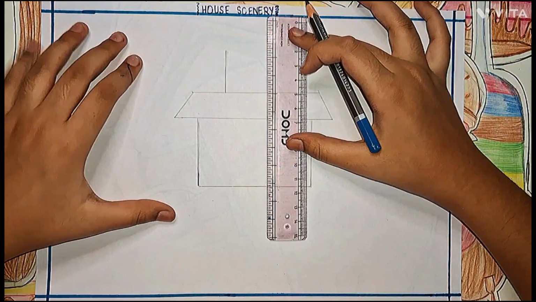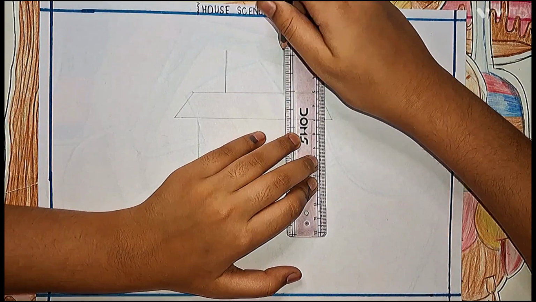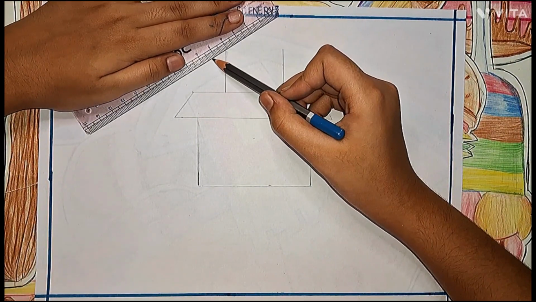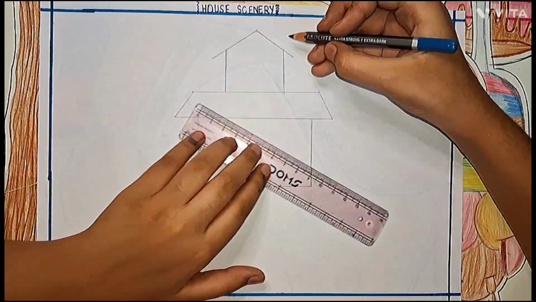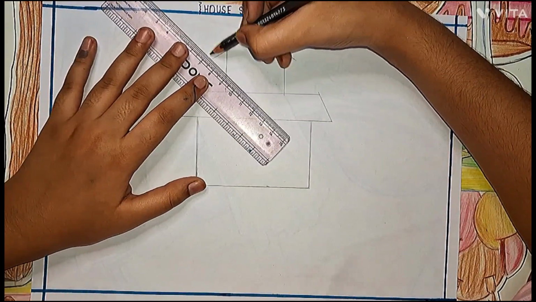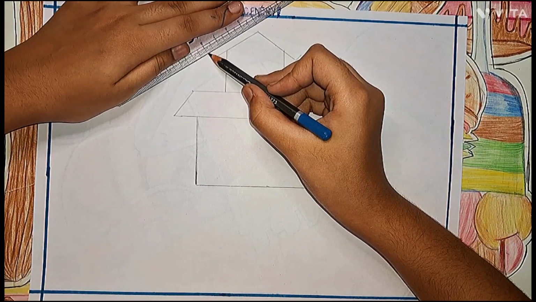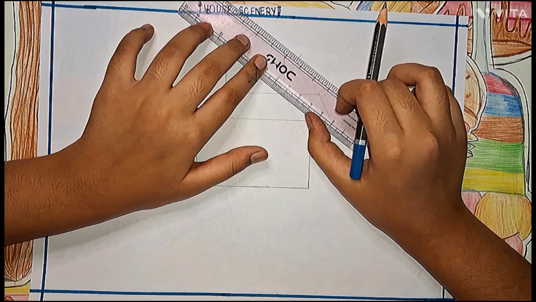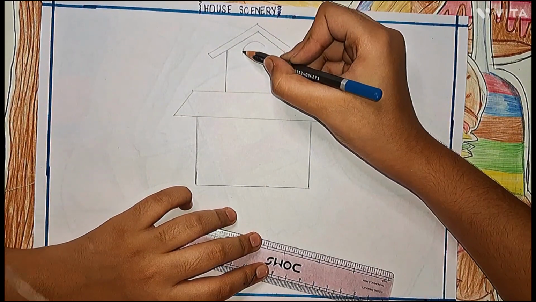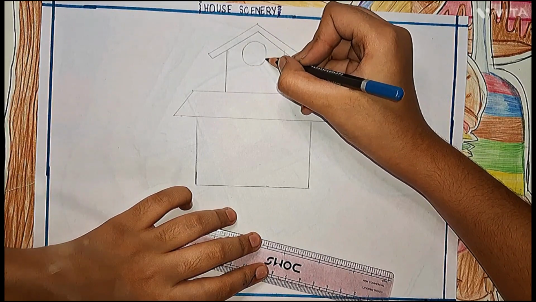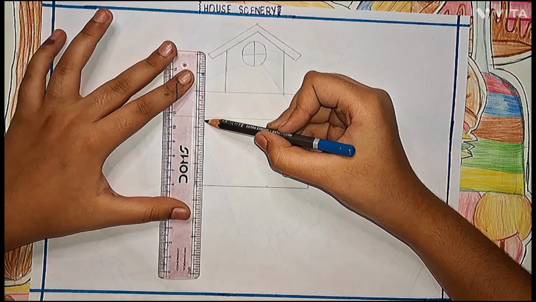First, we are going to make a square shape. An upside down letter V. Then we will double it. Then we will make a circle and divide it into 4 parts.